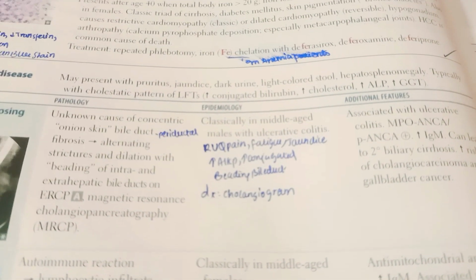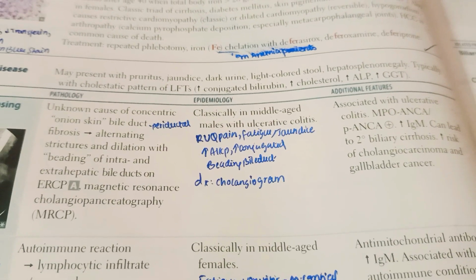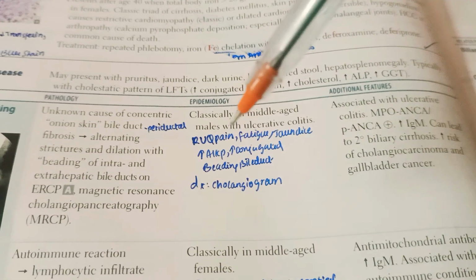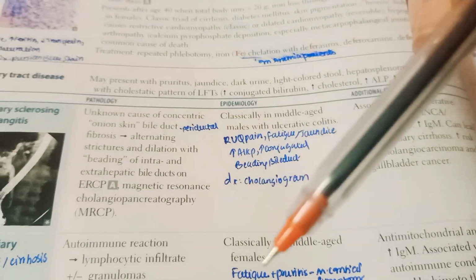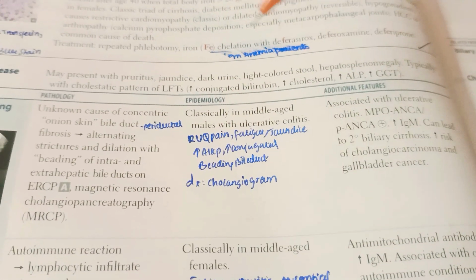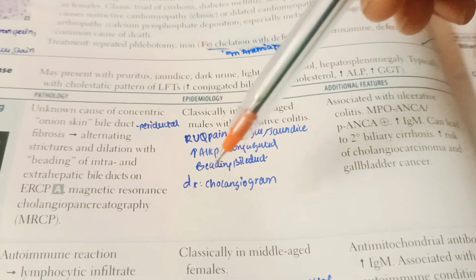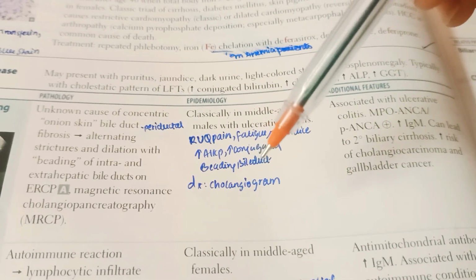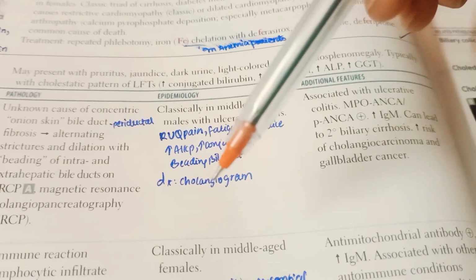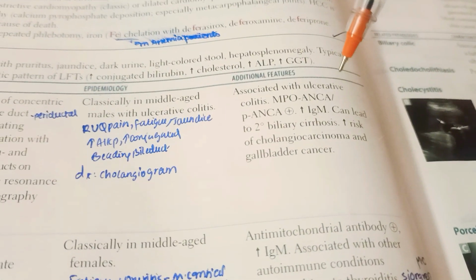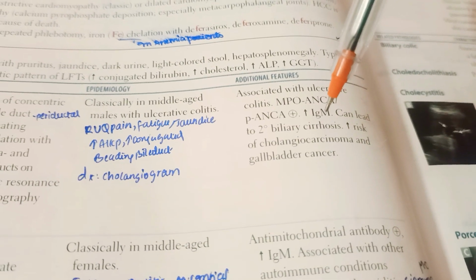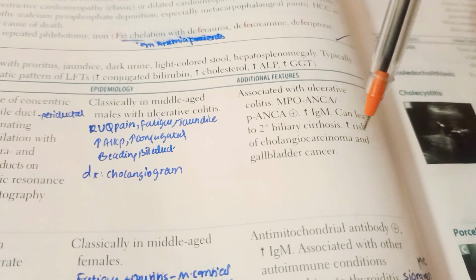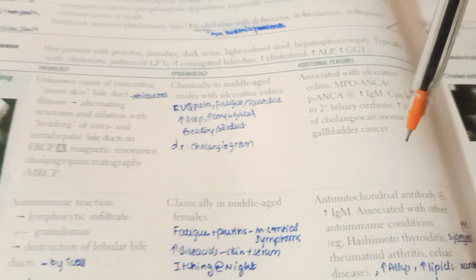Classically it is seen in middle-aged males with ulcerative colitis, so it is associated with ulcerative colitis. There is right upper quadrant pain, fatigue, jaundice, and increased alkaline phosphatase. Always remember, when the biliary tract is involved, then there is increased alkaline phosphatase and increased conjugated bilirubin. Diagnosis is by cholangiogram. Associated with ulcerative colitis, MPO-ANCA, p-ANCA, and increased IgM. It can lead to secondary biliary cirrhosis, with increased risk of cholangiocarcinoma and gallbladder cancer.